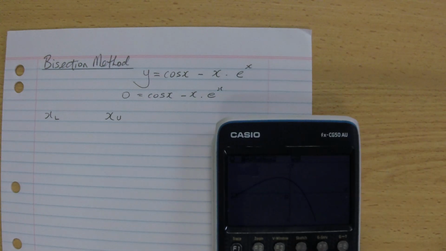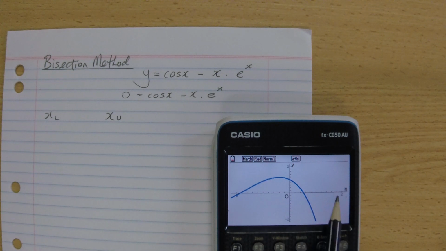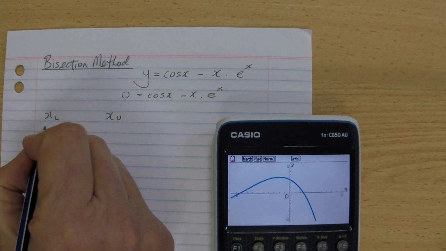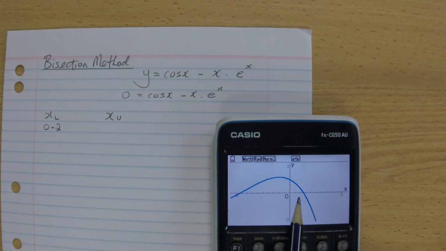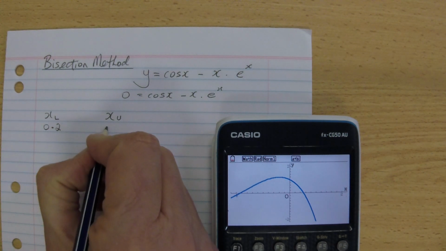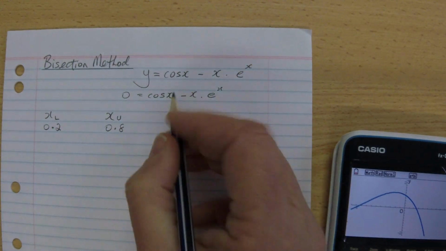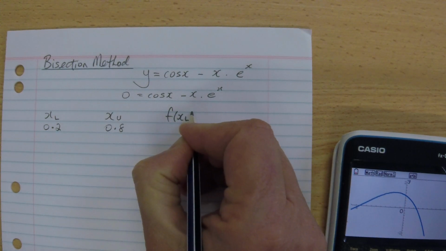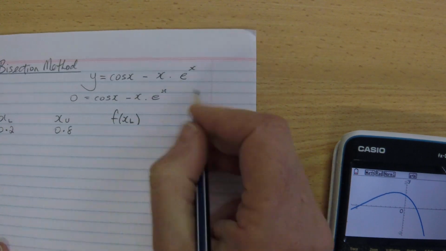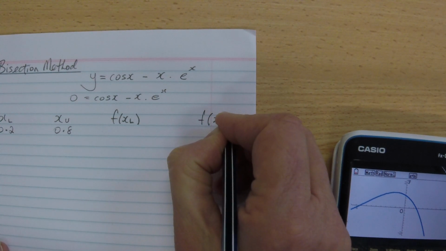And as you can see here on the calculator, if I choose a value, these are decimal too. If I choose x equals 0.2 for the lower, and 0.8 for the upper, then the other thing I want to do is calculate the function value of xl and the function value of xu.